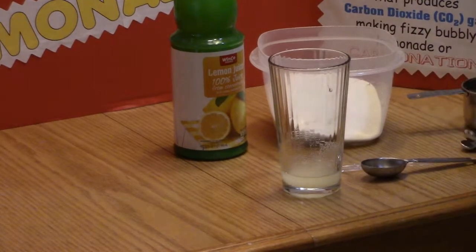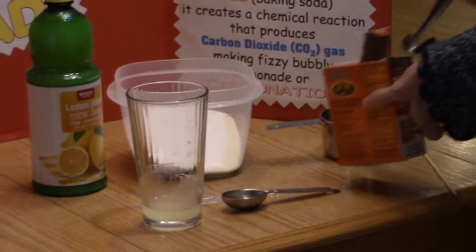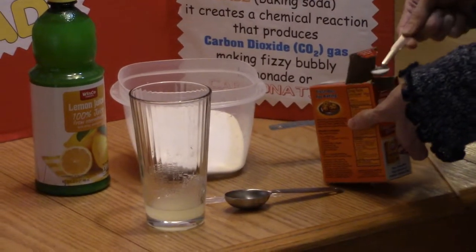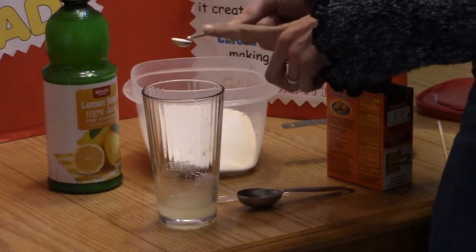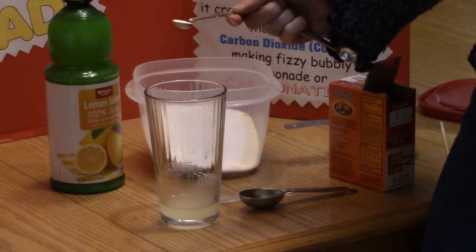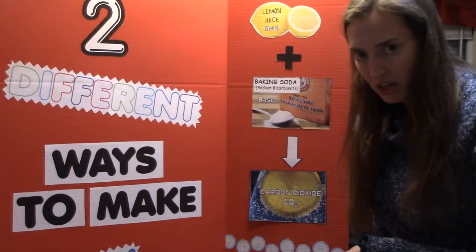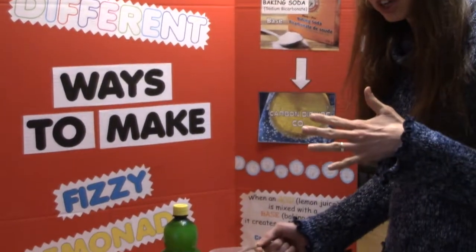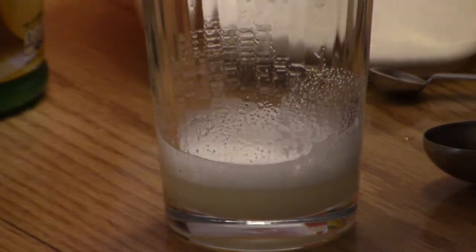However, I'm going to add 1/8 of a teaspoon of baking soda, just a tiny bit here. Now, the baking soda is a type of chemical that we call a base. So we have your lemon juice, which is an acid, your baking soda, which is a base. And when you put these two chemicals together, they react, they change each other. And you can look in here and you can actually see it fizzing as a product of their change.